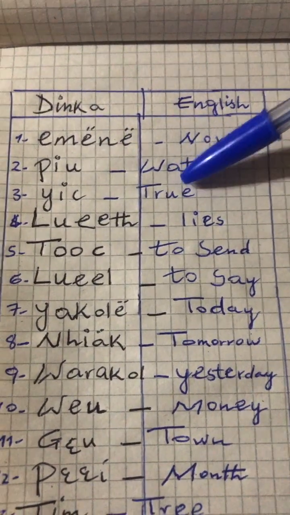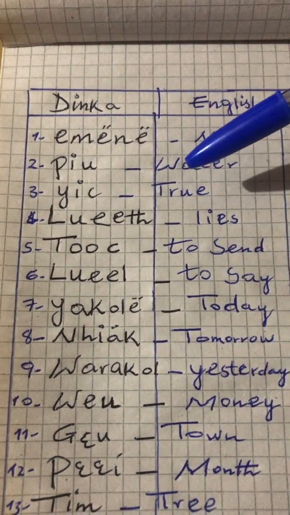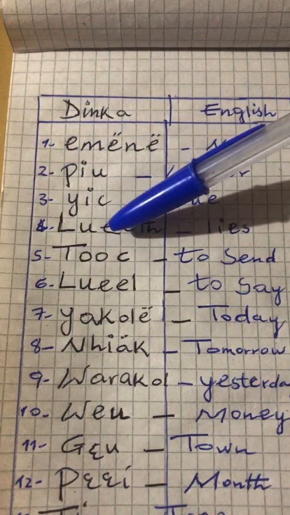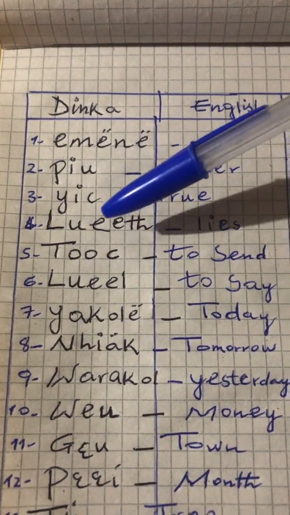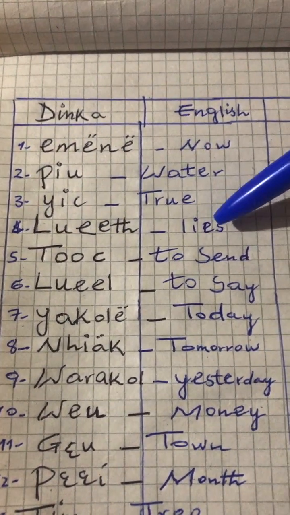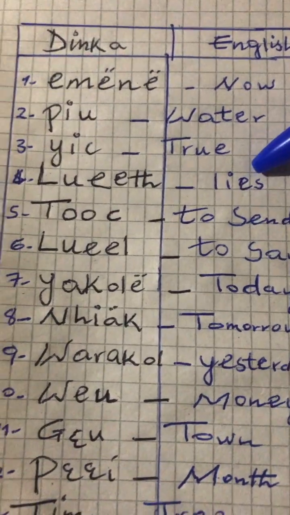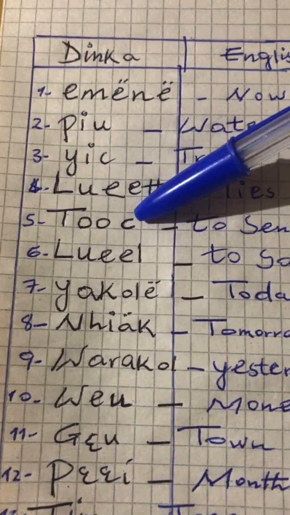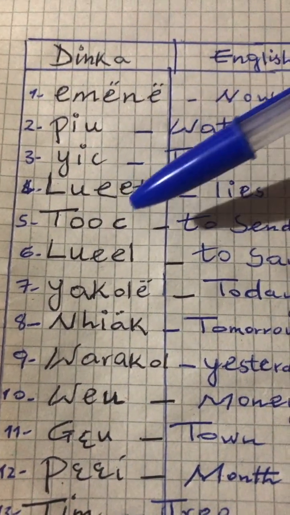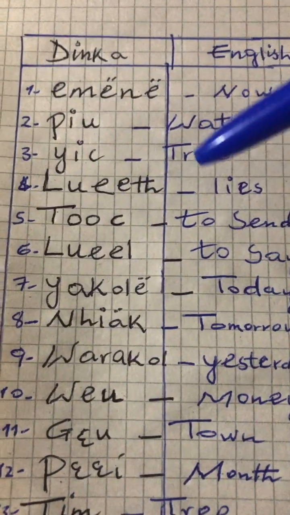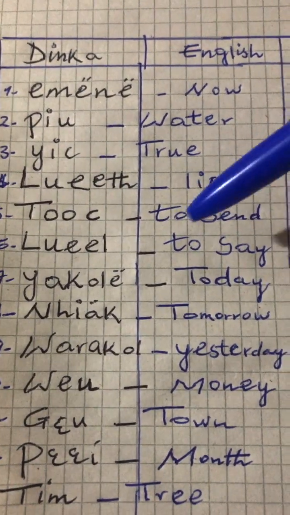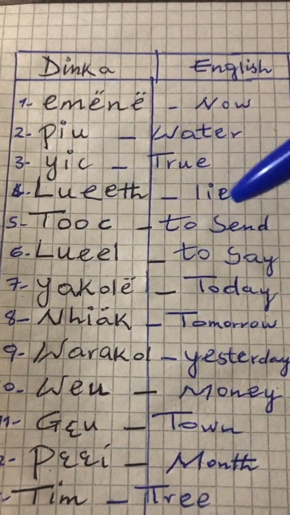Number 3, yich. Yich means true. True. Number 4, luet. Luet means lies. Lies. Number 5, torch. Torch. Yinba torch means I will send you. To send. Torch means to send.